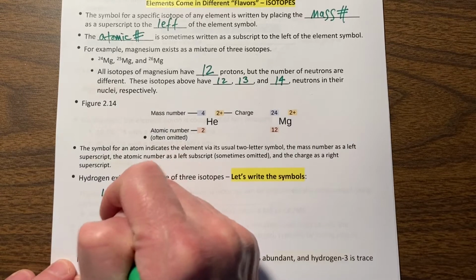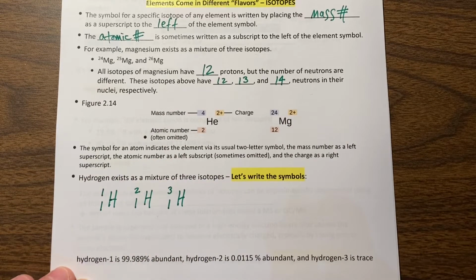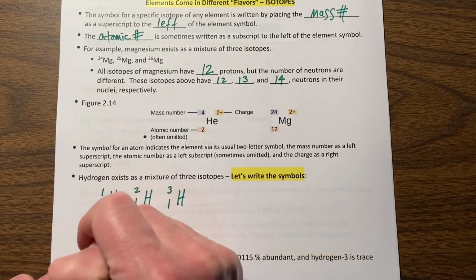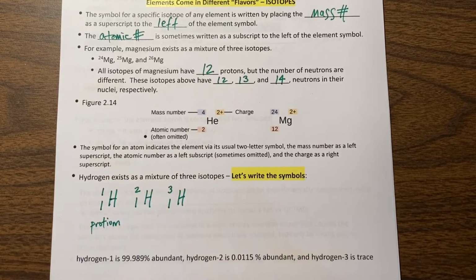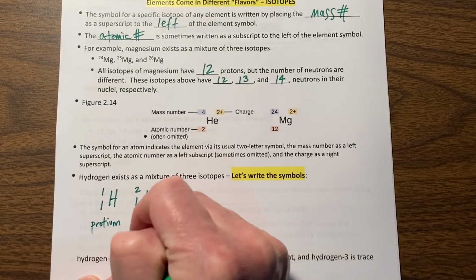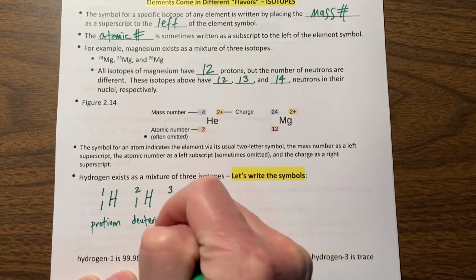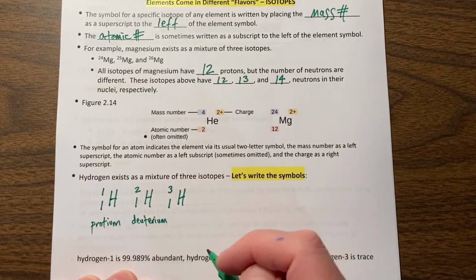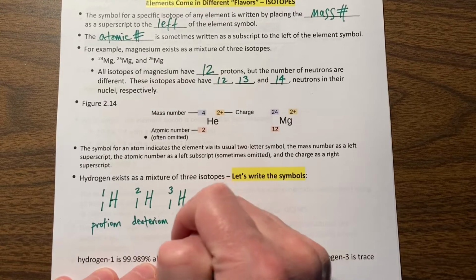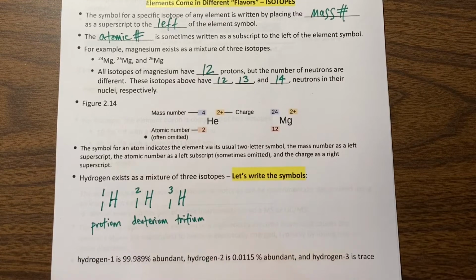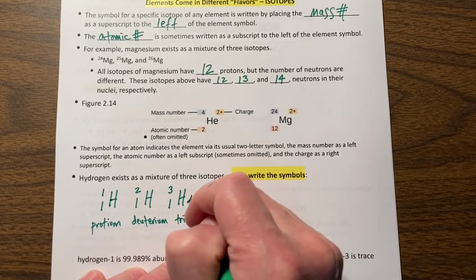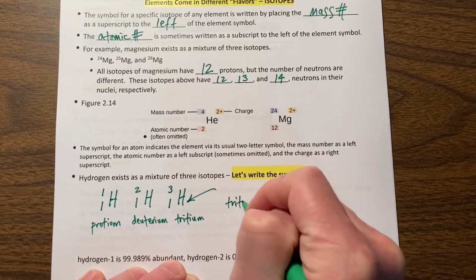And oftentimes, for more common elements like this, the different isotopes have unique names. The one with a mass number of 1 is called protium. This one with the mass number of 2 is called deuterium, and this one is called tritium. The prefix tri means 3. And this one, the tritium, is radioactive.